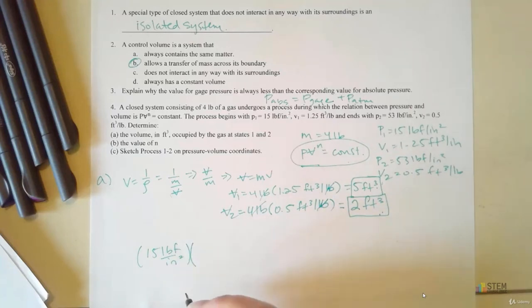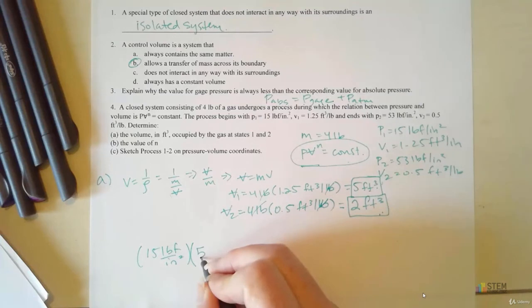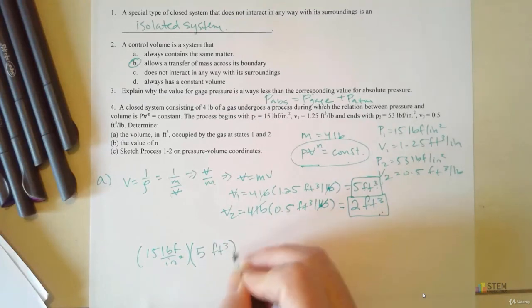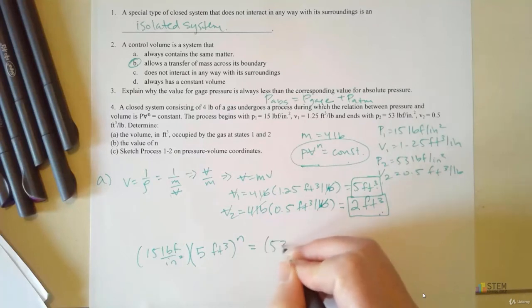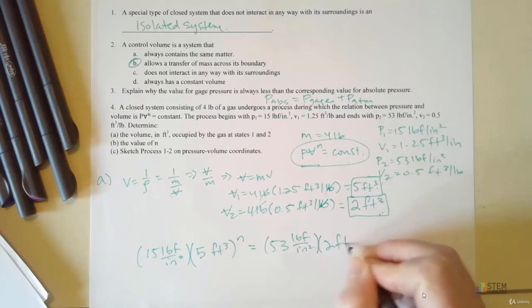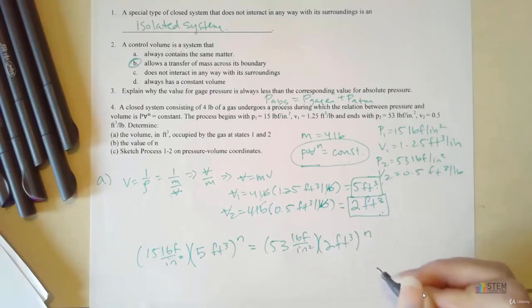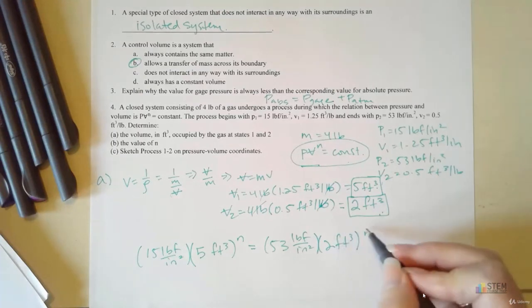We're going to multiply that by our volume, which we just found, which is 5, and then raised to the n power, and then over here we're going to have 53 psi times 2 cubic feet, raised to the power. And now we're trying to find this N.